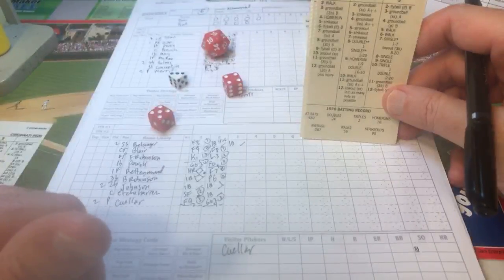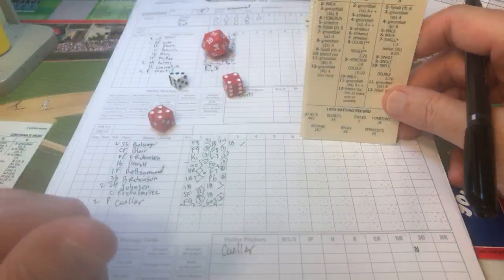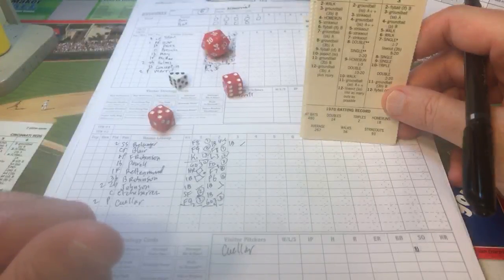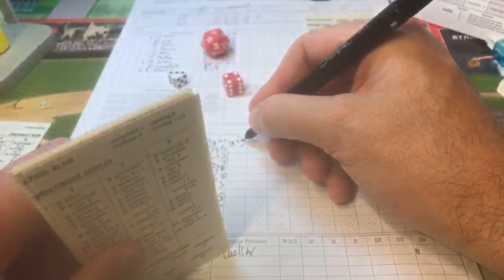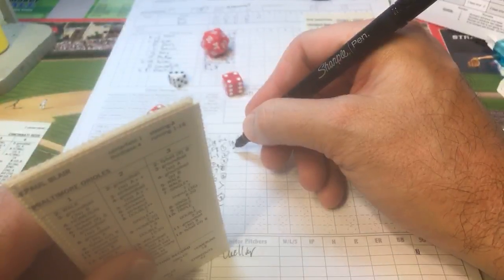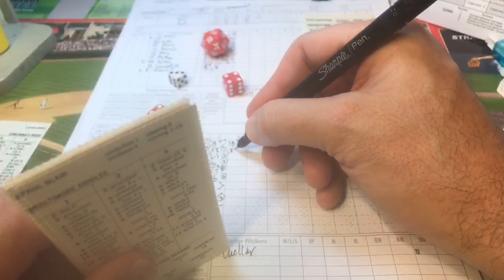It's going to be Blair squaring to bunt. And it's a ball that the catcher reaches, and he's going to go to second base, and they get Belanger at second. So it's a 2-6 fielder's choice.